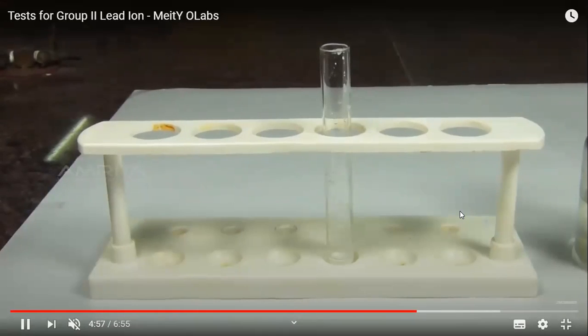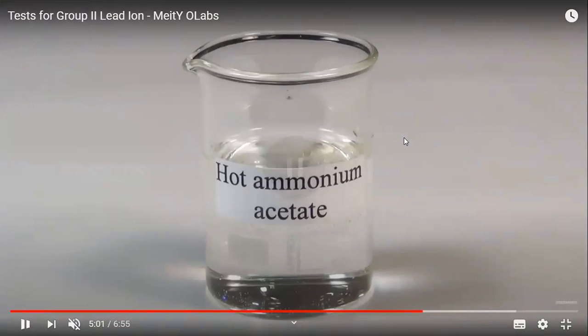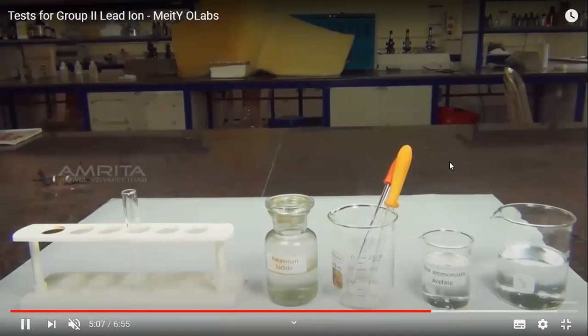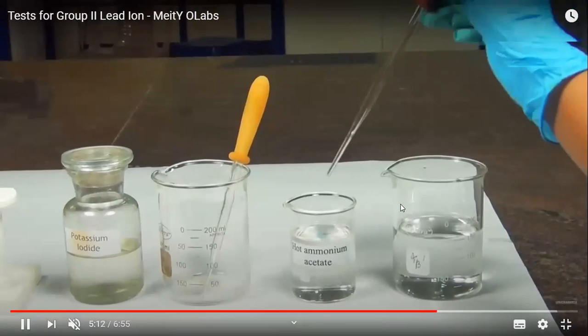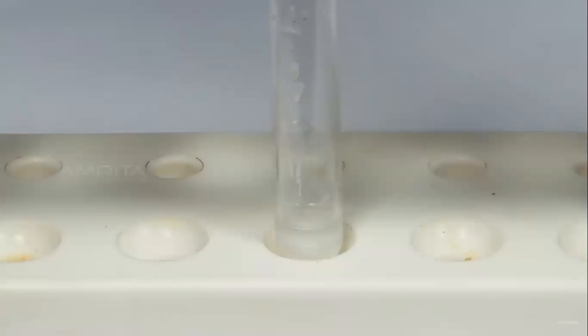For this translucent solution, the material required for this test is potassium iodide. We need hot ammonium acetate, which dissolves the salt of Pb+2, and droppers. So we will perform this test. We'll take the translucent solution into the test tube, and to one part of this translucent solution, we shall add the ammonium acetate.